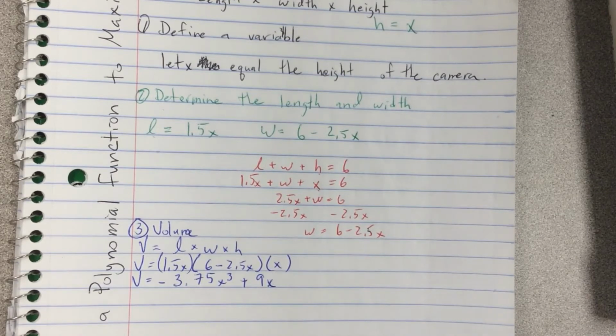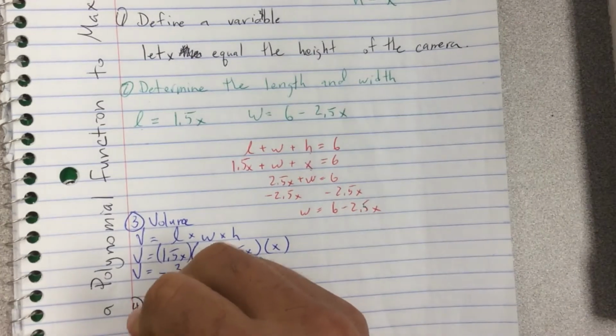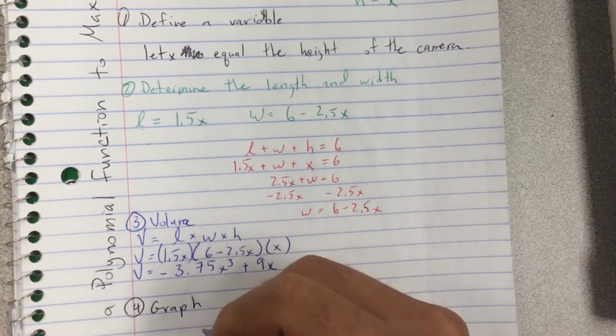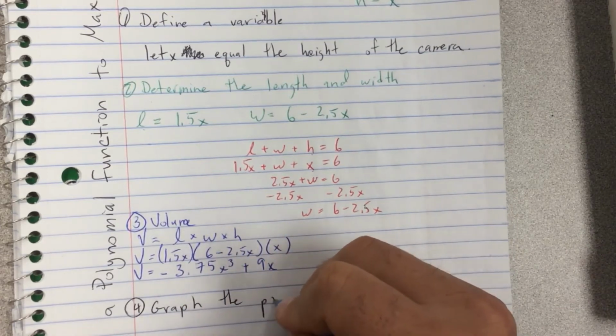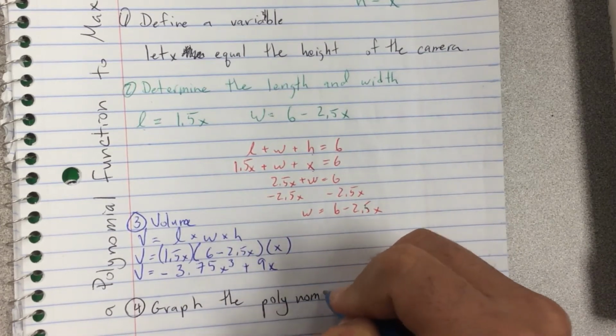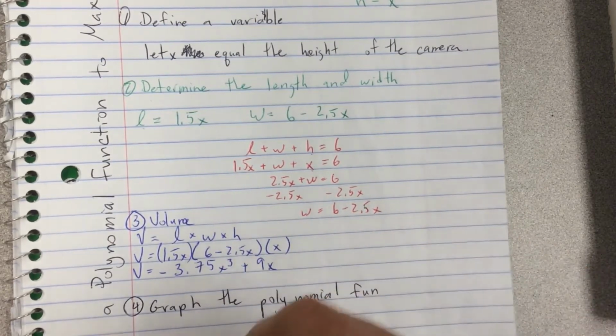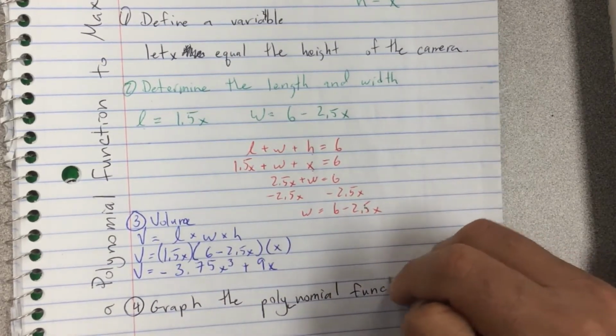So the next thing we're going to do is graph. I'm going to use a different color, black. So our fourth step is we're going to graph this polynomial function. I don't know why I put a space there. Sorry about that.